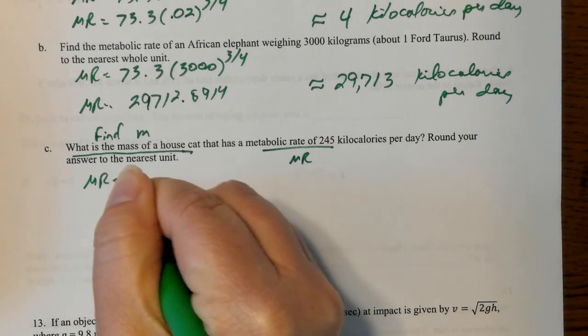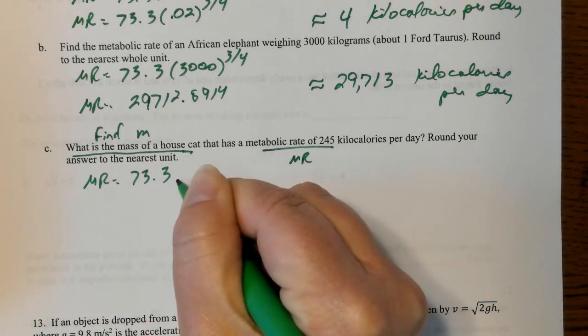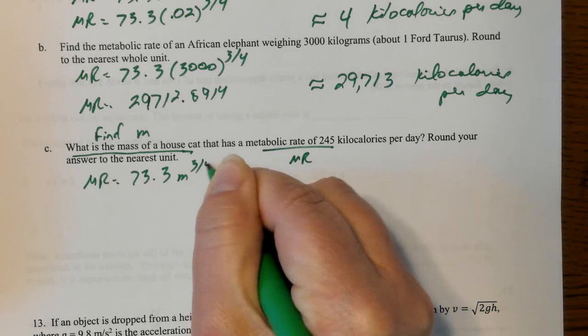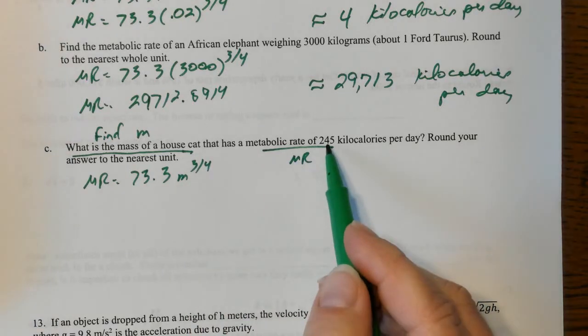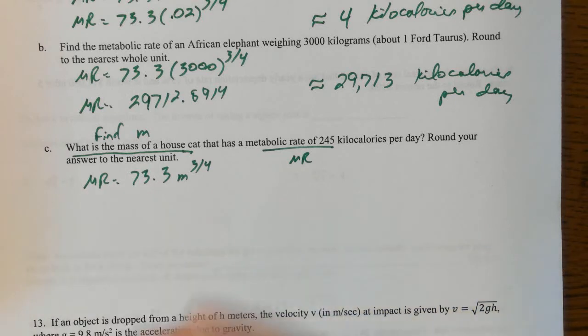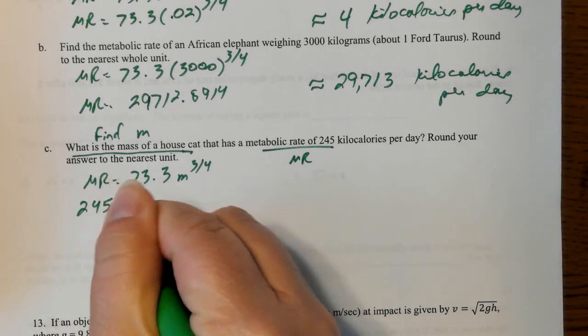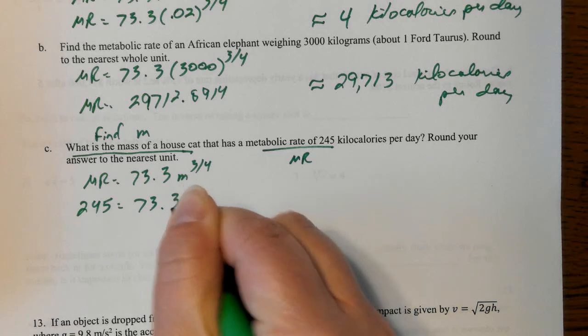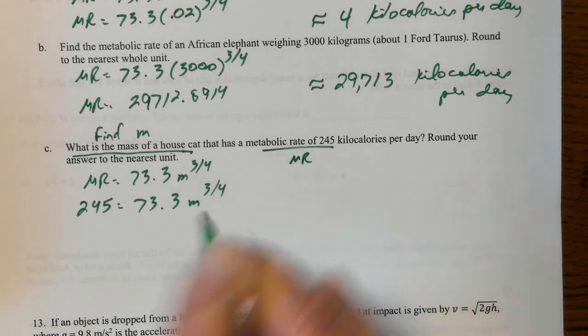It's the same equation, same formula, but this 245 is not the mass. This 245 is the metabolic rate. So I'm going to put my 245 over on the other side. And I'm solving for M.